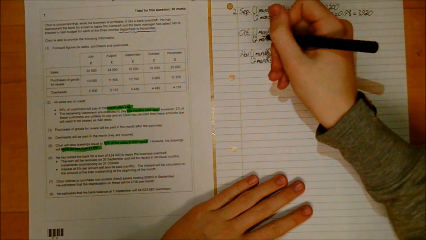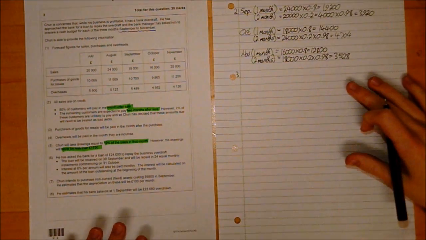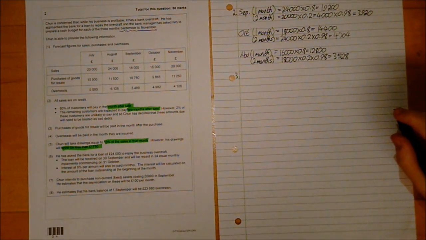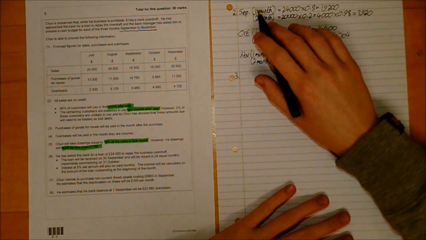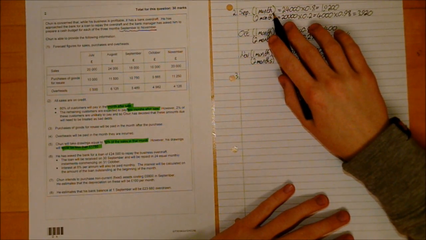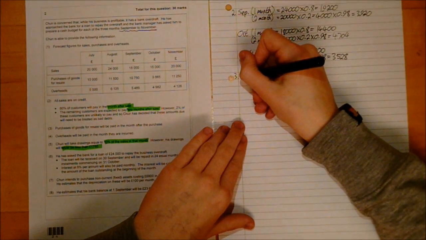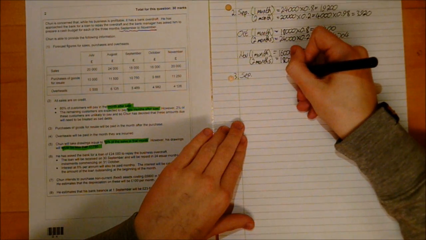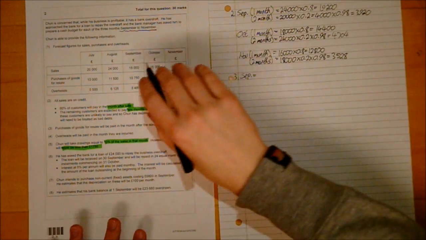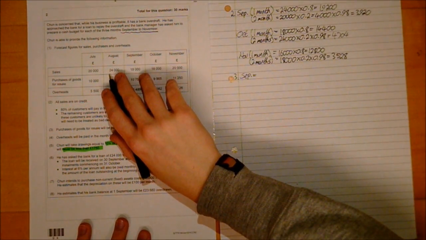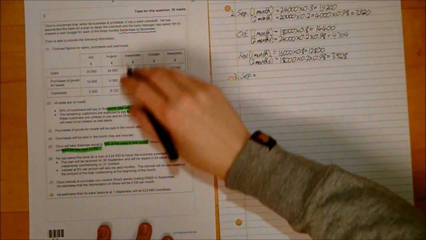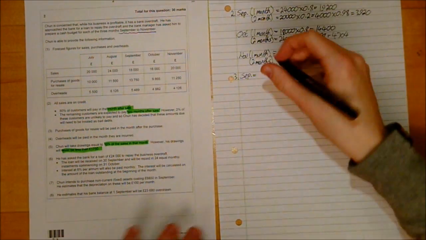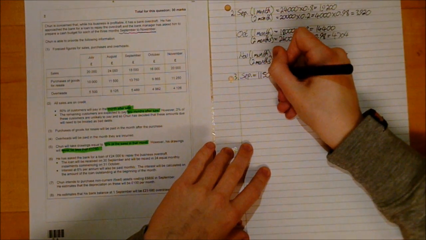So point 3, purchase of goods for resale will be paid in the month after the purchase. So this is just the same as the 1 month credit for a sale. So I'll show you an example. So September equals, so it's the month before we're going to pay. So purchases, September to August, purchases 11,500.